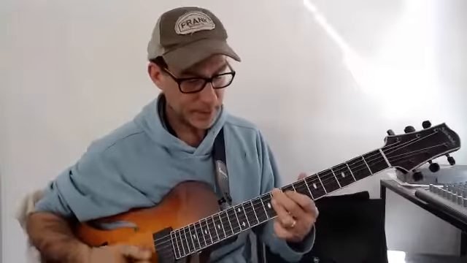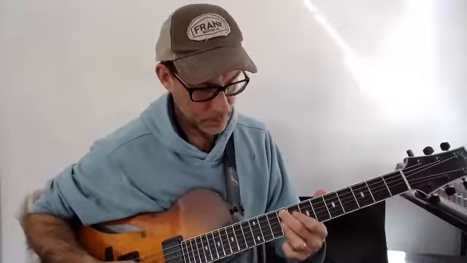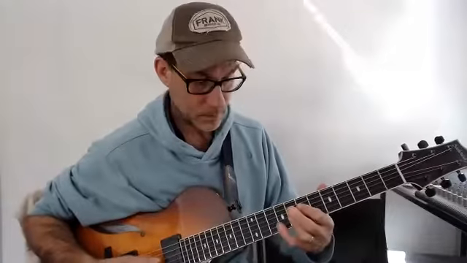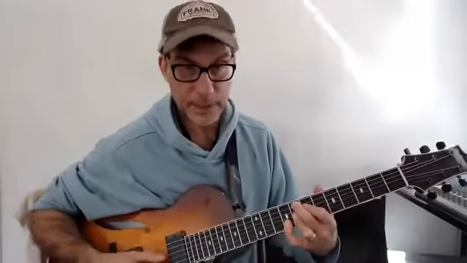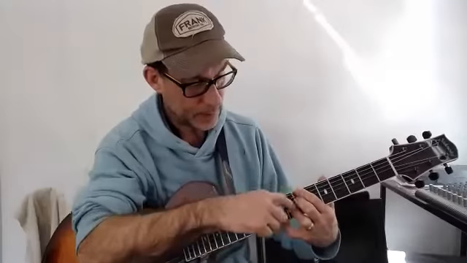The same when we're doing the C minor 7 to F7. We have that F7 sharp 9 sharp 5 with a B in the bass, which becomes the 13th and the 9th.